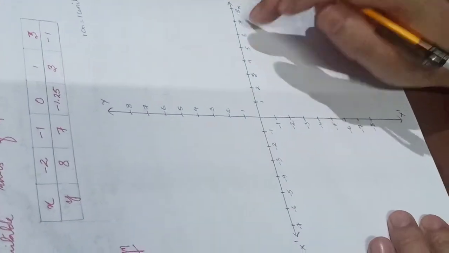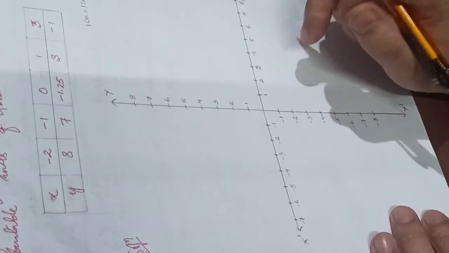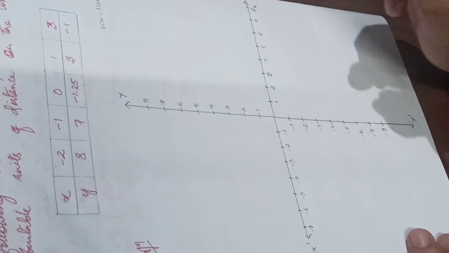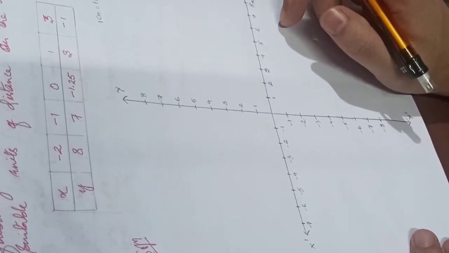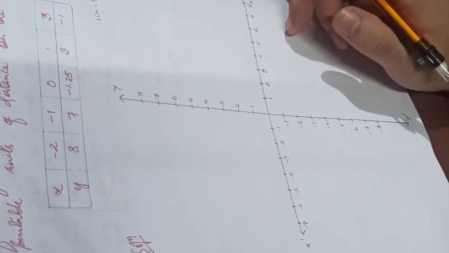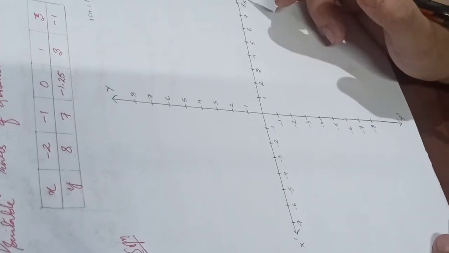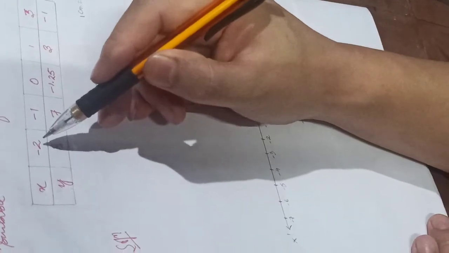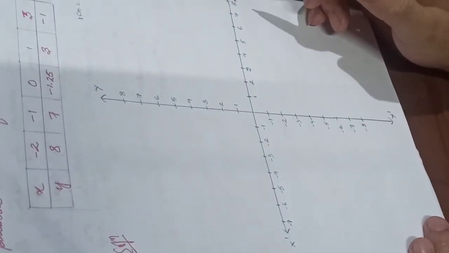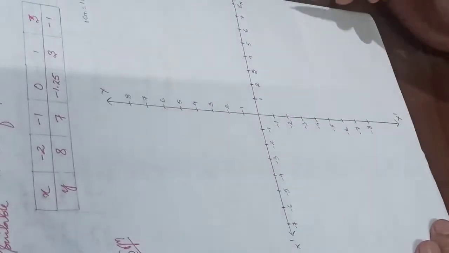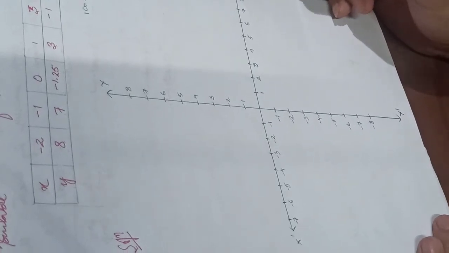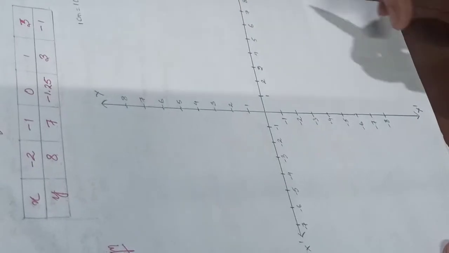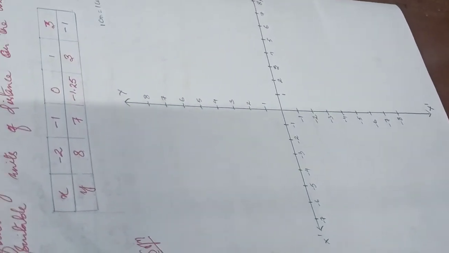Now this plotting is not only important for chapter 3, but it is equally important for chapter 4, because in chapter 4 we are going to discuss linear equations in two variables. For two variables we will be calculating the values of x, y and plotting them. With a clear and thorough concept of this plotting, even chapter 4 will be quite easy for you.